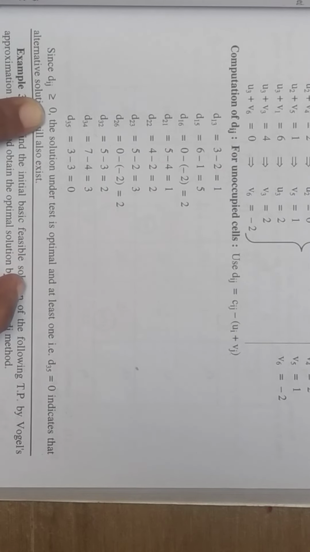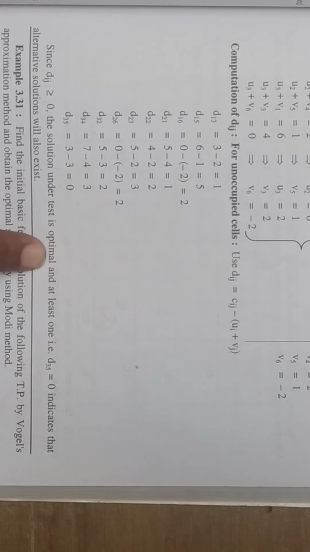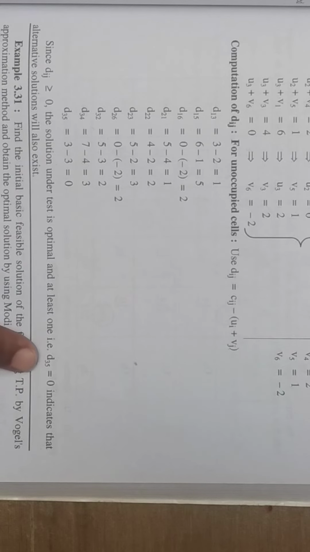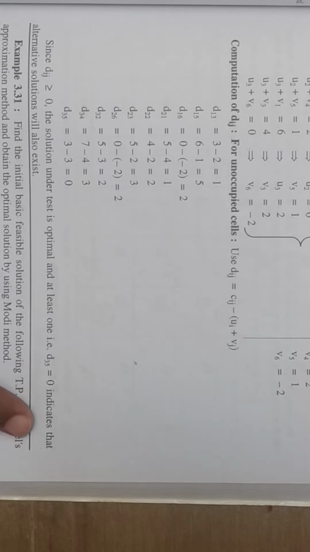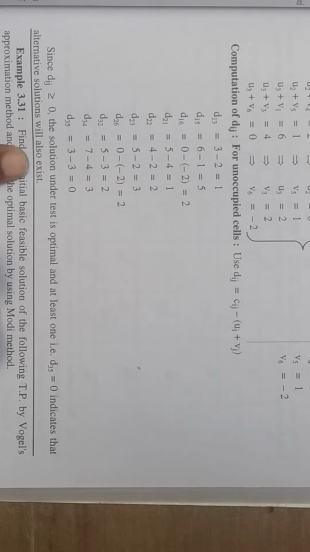Since all dij are greater than or equal to 0, the solution under test is optimal, and at least one dij, that is d35, which equals 0, indicates that an alternative solution also exists.